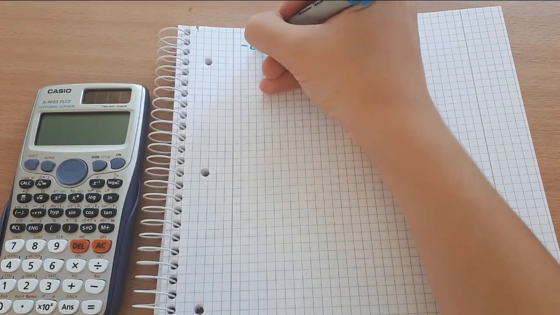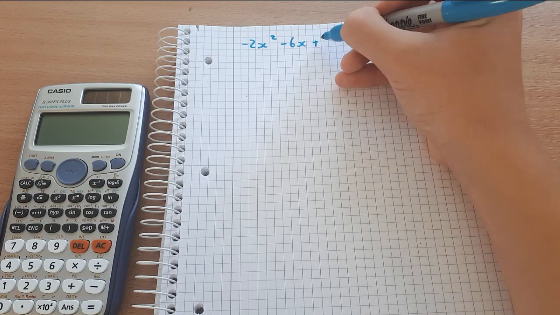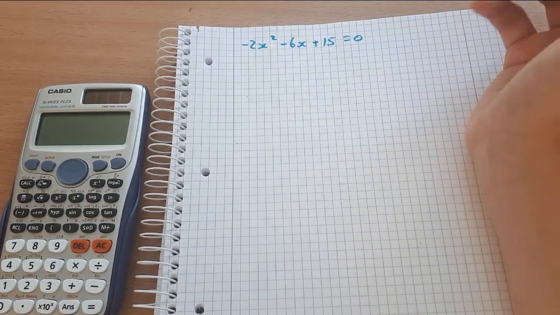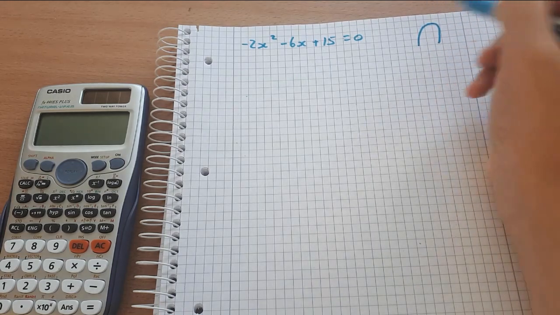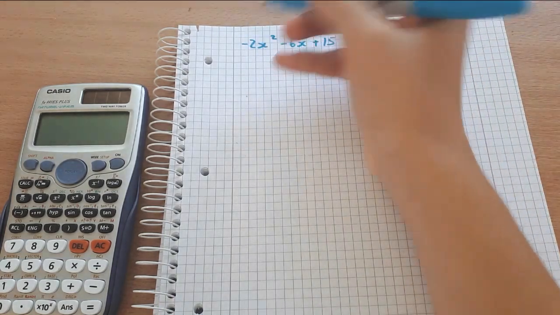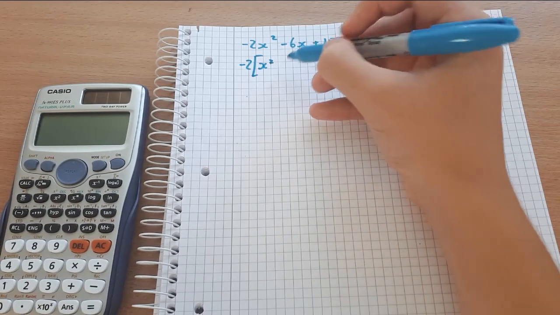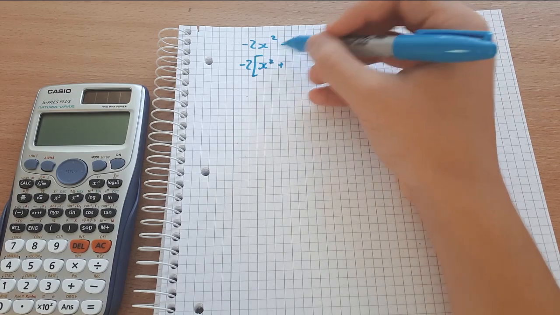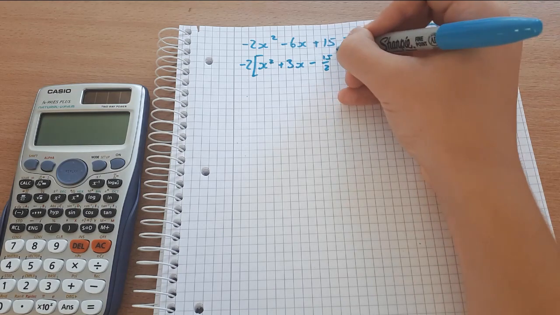Yes. Our new question is this one. Minus 2x squared minus 6x plus 15 equals 0. Let me just make sure that question's correct. Minus 2 minus 6 plus 15. So we have a minus x squared term, so if we were drawing a curve, it would look like this. It's going to be an upside down curve because it's negative. What we're going to do is take out a minus 2, and we get x squared. We get minus and a minus, which means a plus. We're going to put 6 over 2 is 3x, and then minus and a plus is a minus 15 over 2 equals 0.